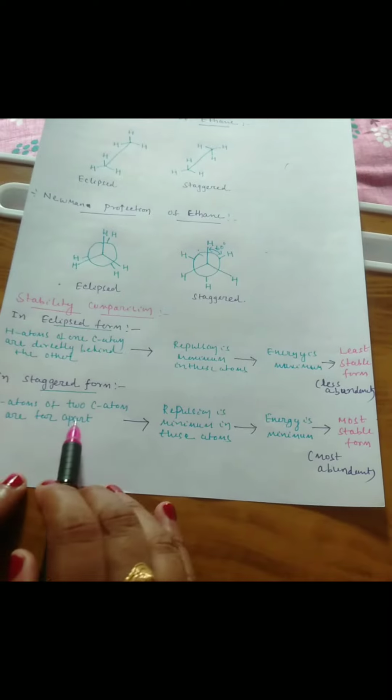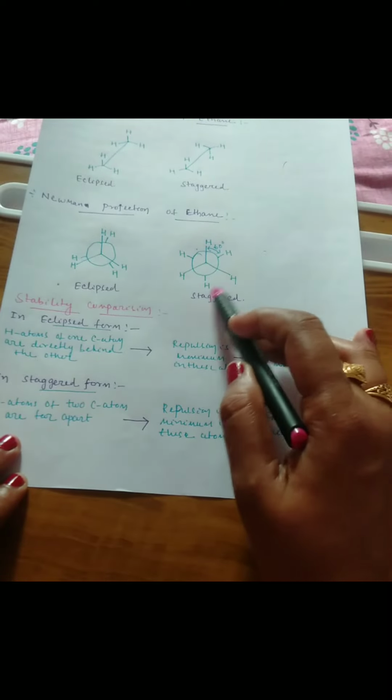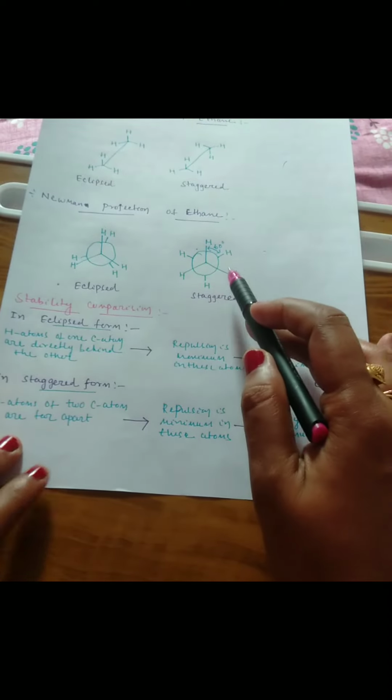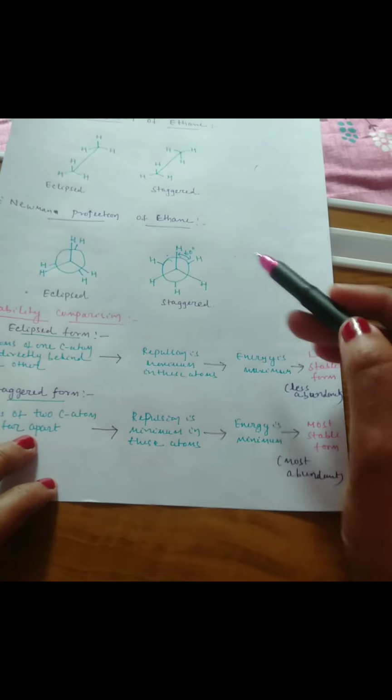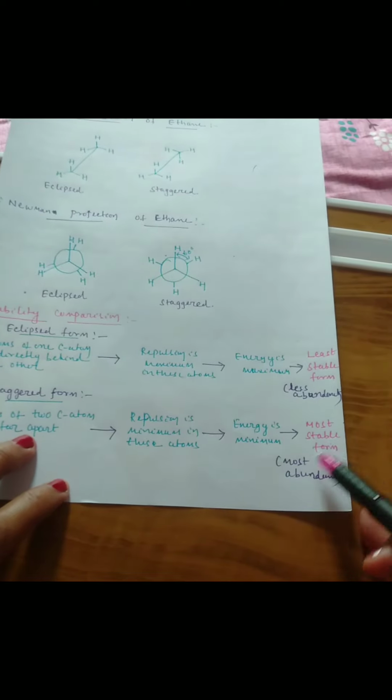But in the staggered form, the hydrogen atoms of the two carbon atoms are far apart from each other, due to which the repulsion is minimum. When the repulsion between two atoms is minimum, the energy is minimum, and this is the most stable form.